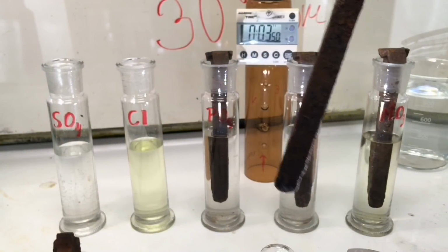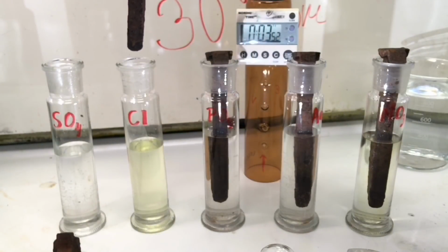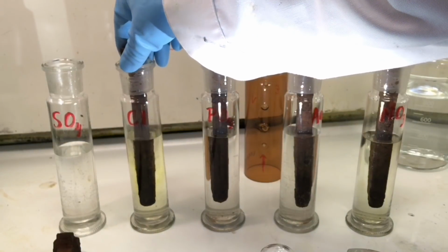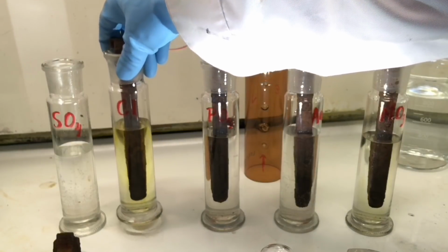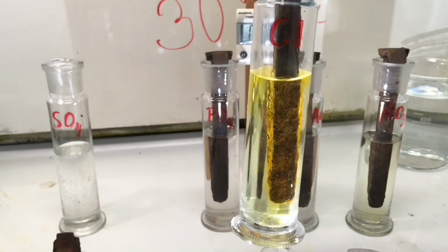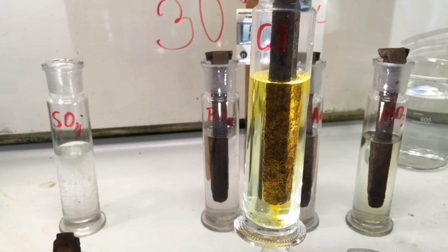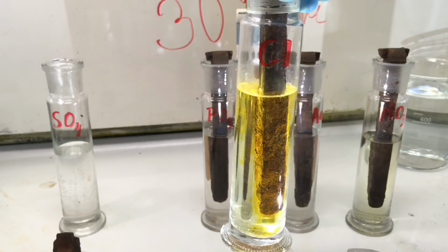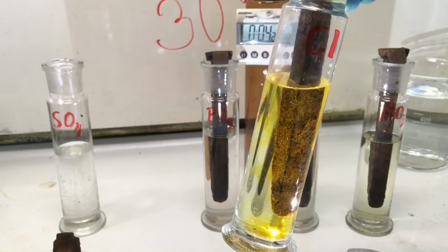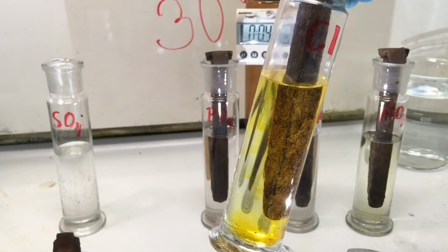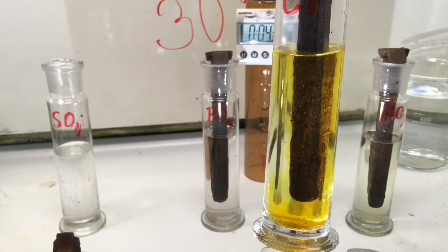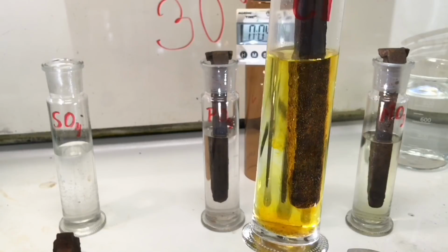Now we're going to try out the Chloric Acid. Wow, this one is very fast. Immediately as I immersed it, flakes start falling off, and the acid changes color. It's becoming yellow-brown.